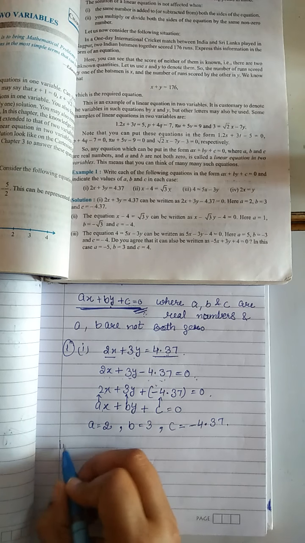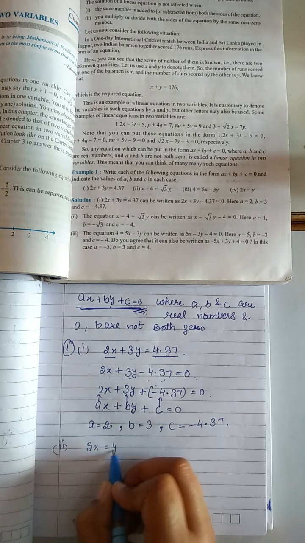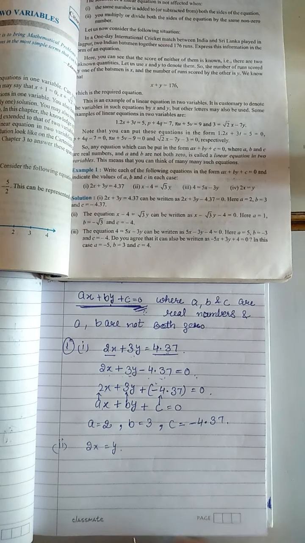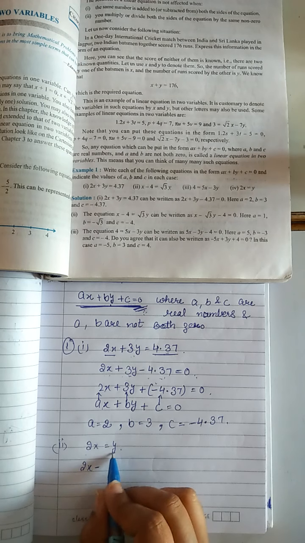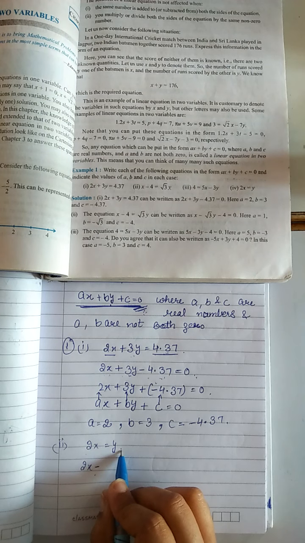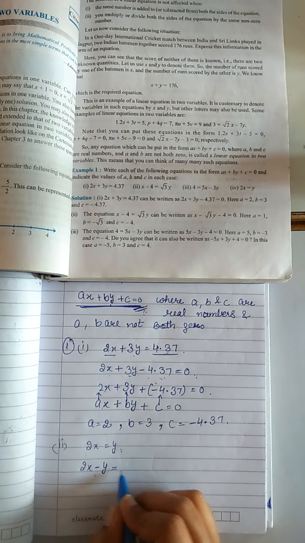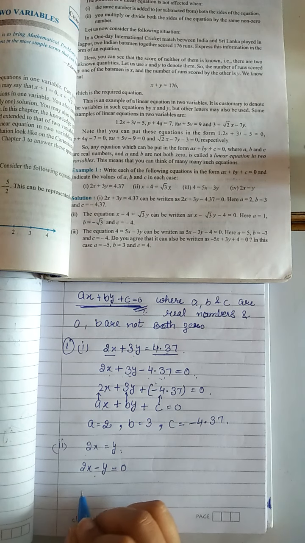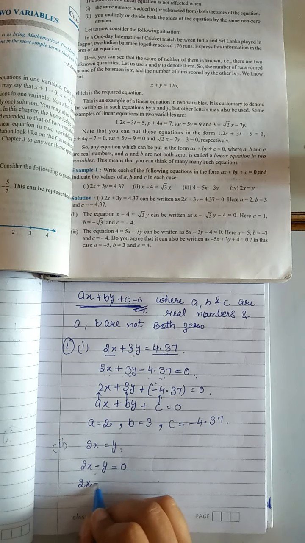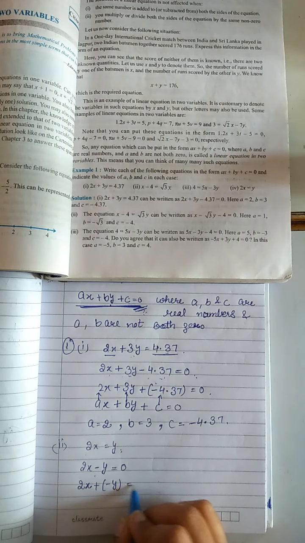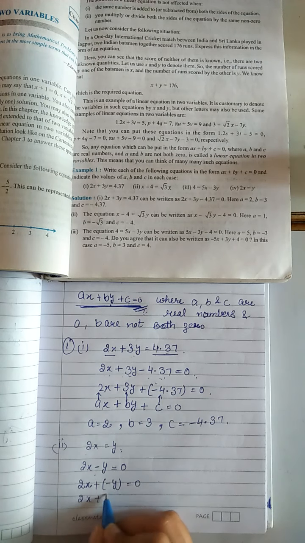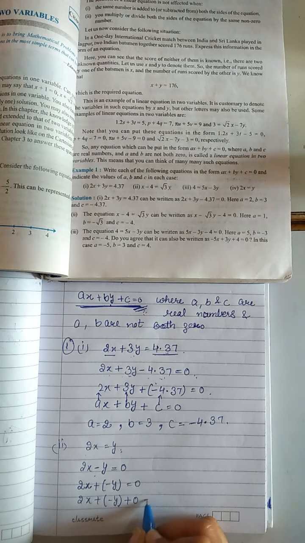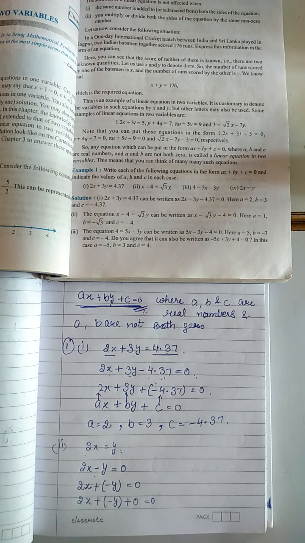Let us take another example, that is 2x is equal to y. First of all we take y to the left hand side. It becomes negative because here it is positive, so 2x minus y is equal to 0. Or we can also write it as 2x plus (minus y) is equal to 0. Also we can write it as 2x plus (minus y) plus 0 is equal to 0. We can write it like this, right? Adding or subtracting 0 will not have any effect.